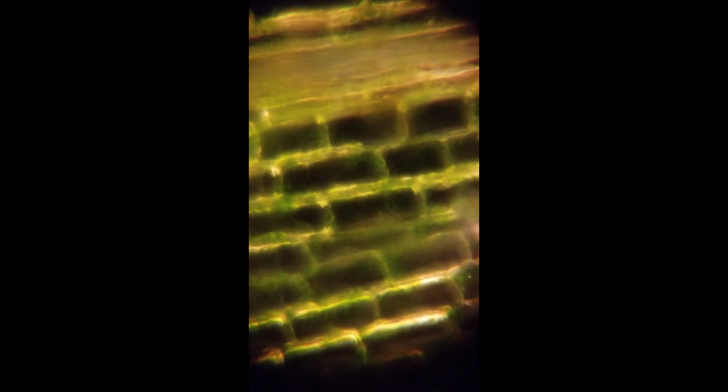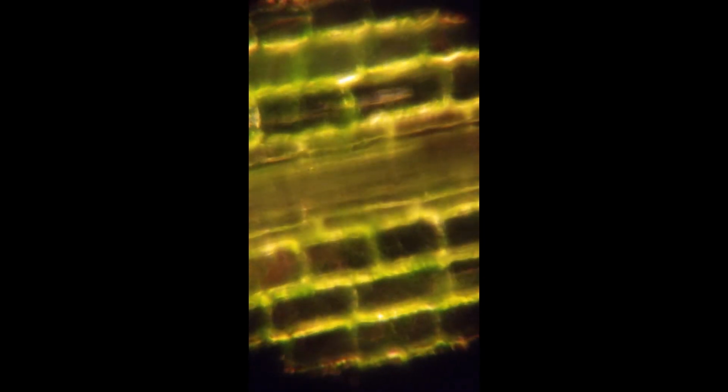Now see, it's a little more difficult now to see those chloroplasts moving around in their cells, in part because the depth of field is different with Darkfield. In other words, I can't get the whole cell, or at least all the chloroplasts, in focus at once. So it's a little tougher to use Darkfield. There we go.